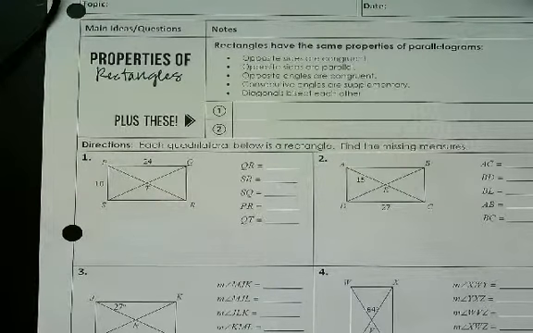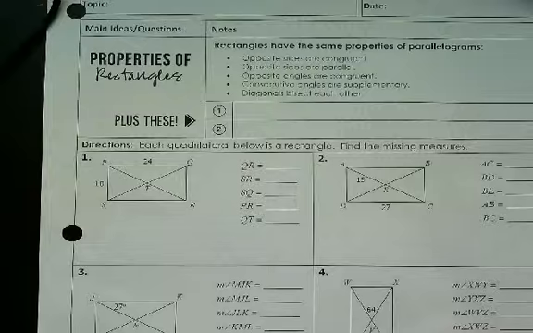Hello and welcome back to Properties of Rectangles. Today we're going to be talking about properties of rectangles and how we can find angles and side lengths using them.